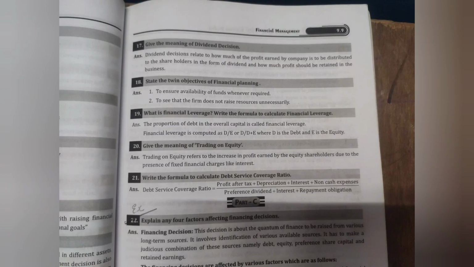Write the formula to calculate debt service coverage ratio. Debt service coverage ratio is equal to profit after tax plus depreciation plus interest plus non-cash expenses, divided by preference dividend plus interest plus repayment obligation. So this is the formula to calculate debt service coverage ratio.